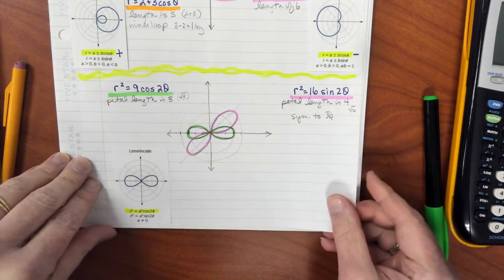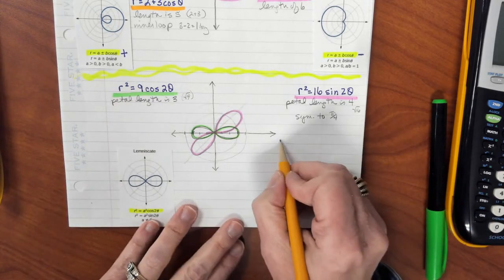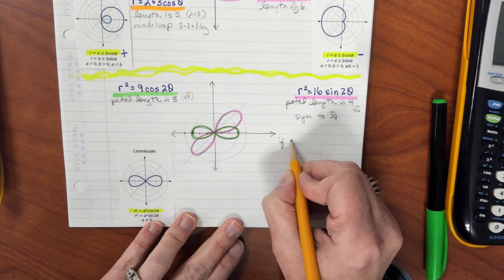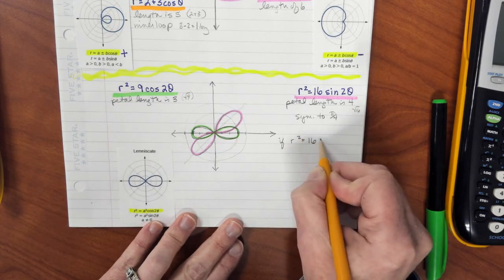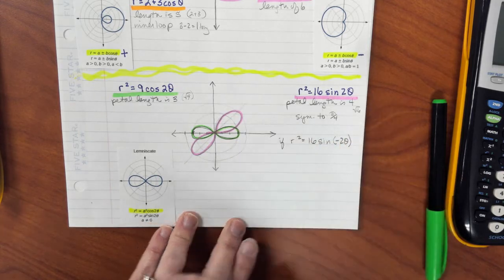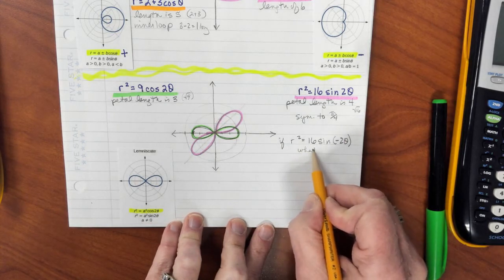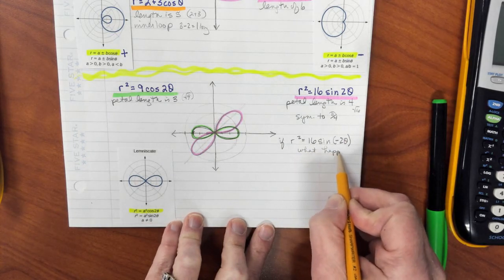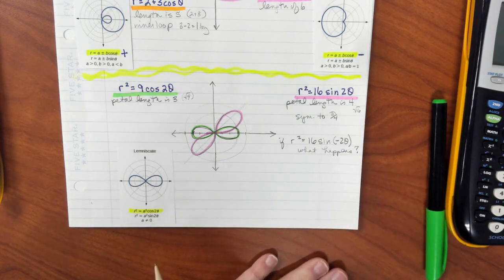Okay? Now, I want you to think about it for a minute. If we had r squared equals 16 the sine of negative 2 theta, I want you to think about what would happen. And I'd like you to try graphing it and check out what happens.